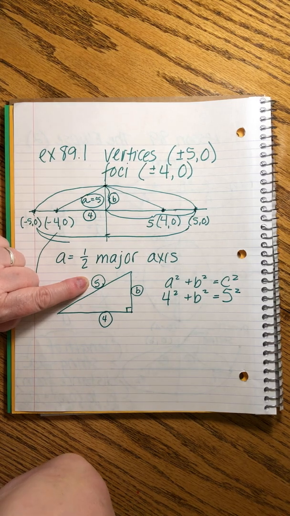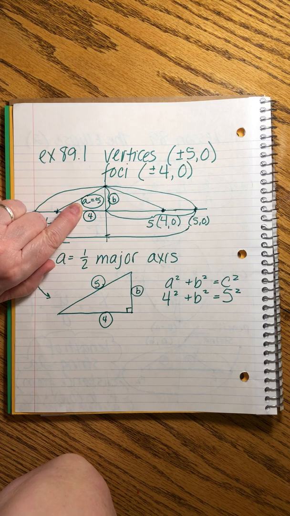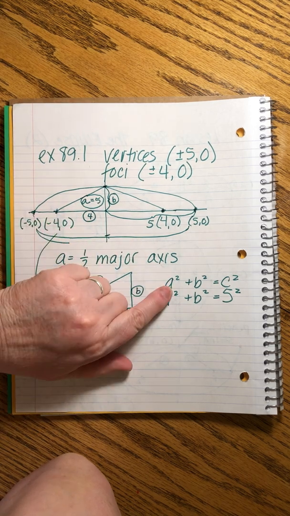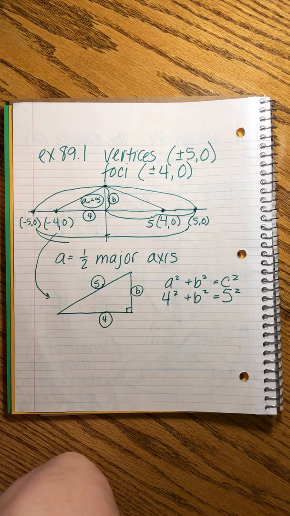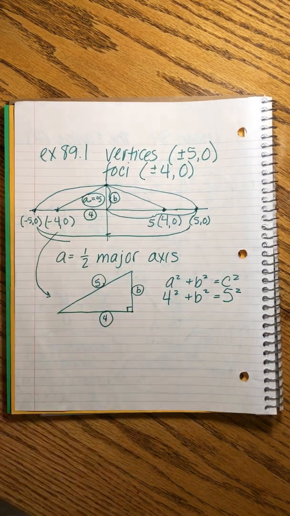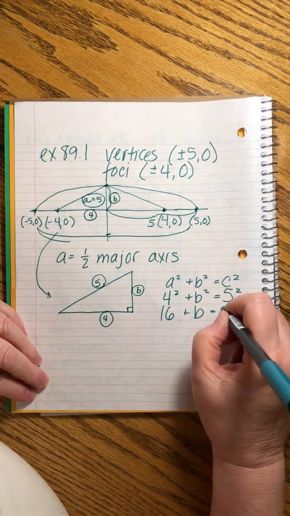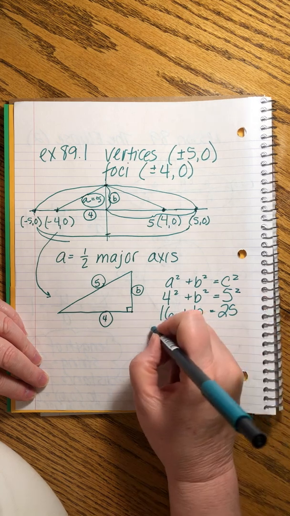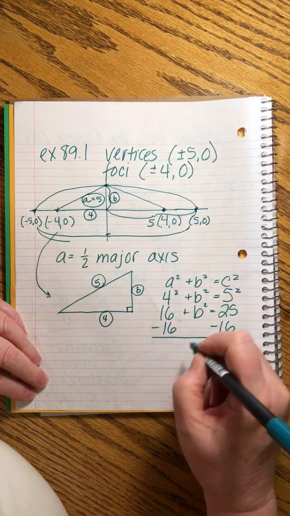We use the letters different ways in different problems. So the A that we're talking about in an ellipse is the hypotenuse. The A here is a leg. So we just have to be careful not to mix that up. We want this number to go for the hypotenuse. Okay, this is 16 plus b squared equals 25. We subtract 16.